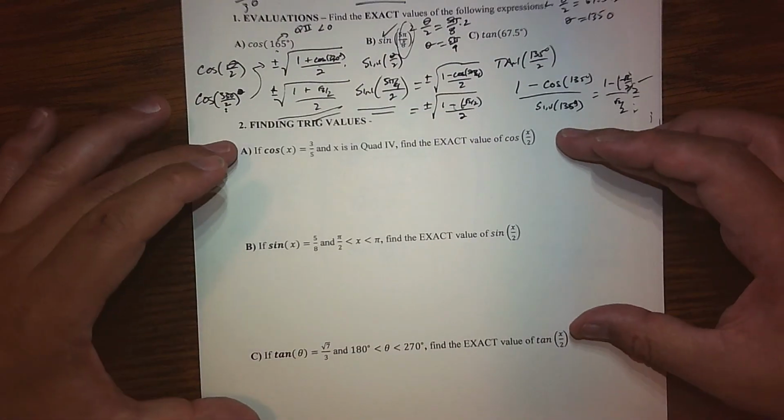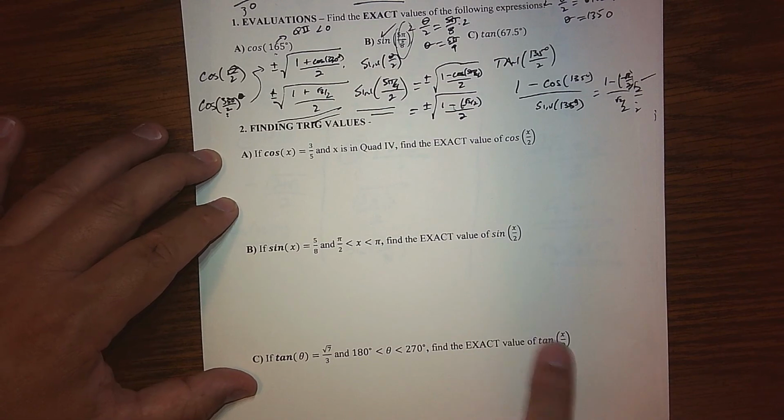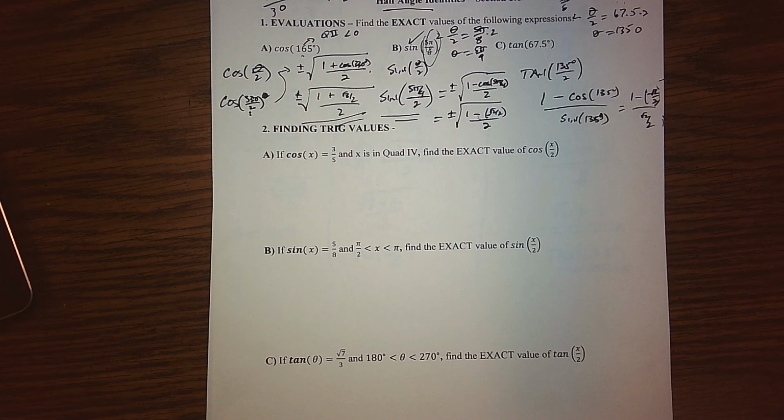Now, we'll go to that conditional problem where we're given some information, and how do we find the exact value of an unknown trig value. So we'll do that in another video coming soon, because we're already 10 minutes into this guy.